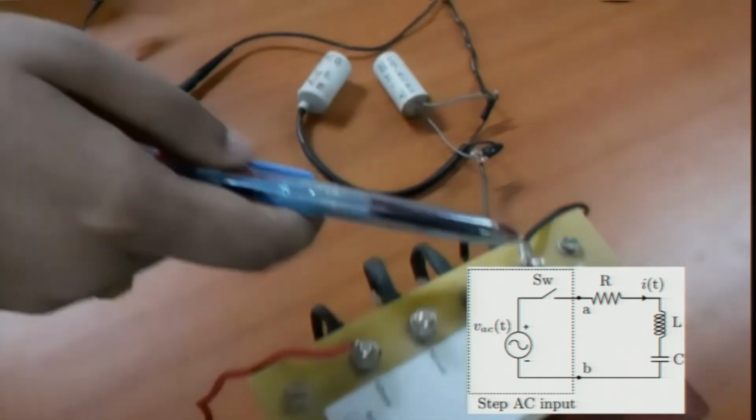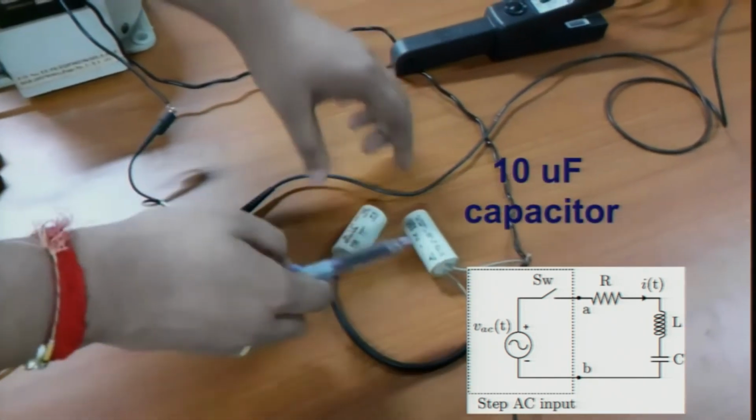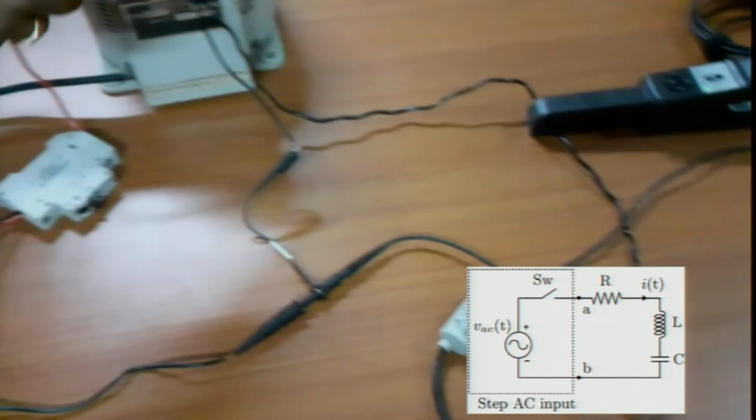So, we will have a 60 millihenry inductor as before. There is nothing really new here. This is a 10 microfarad capacitor. Actually, it is a 6 microfarad and 4 microfarads connected in parallel.